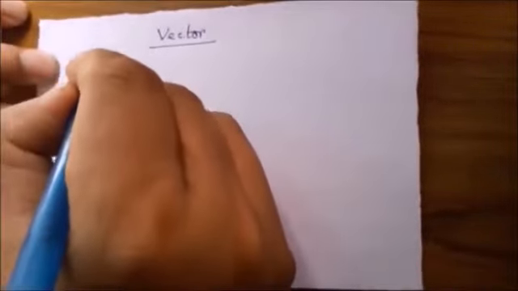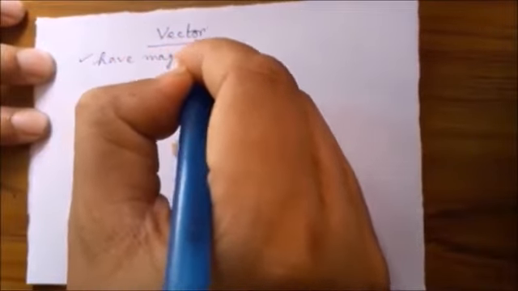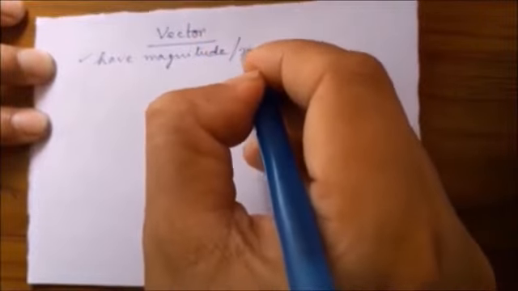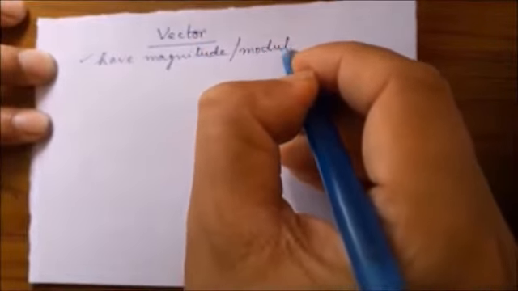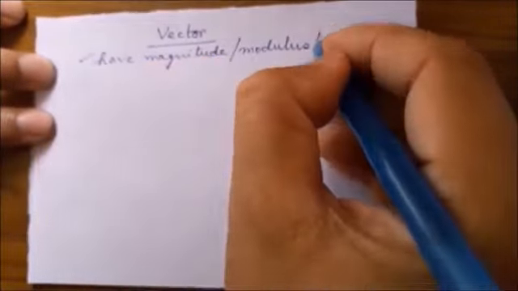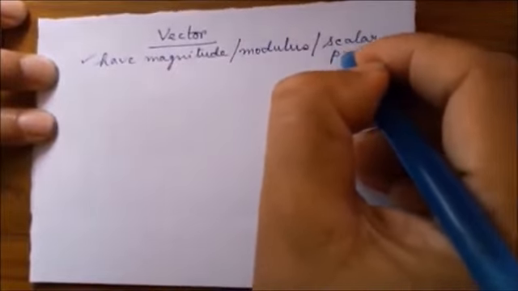Now it is the turn of vectors to be discussed. So what we will be discussing now is vector. Vectors are characterized by the fact that they have magnitude, also called modulus, and this in fact is the scalar part. So it is also called the scalar part.